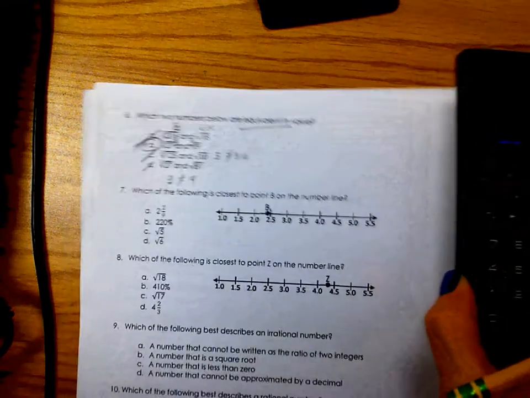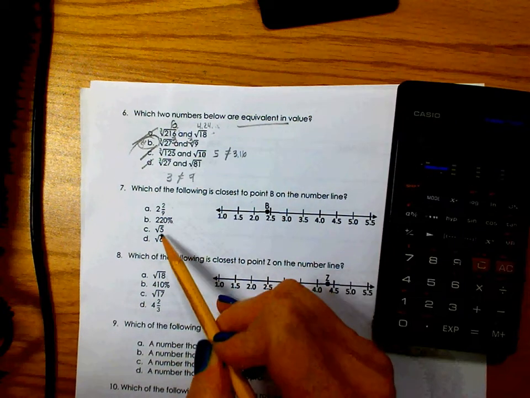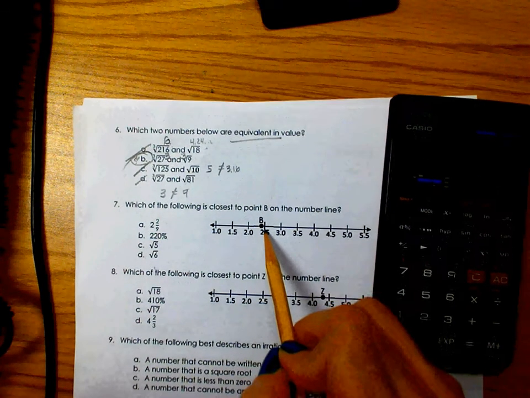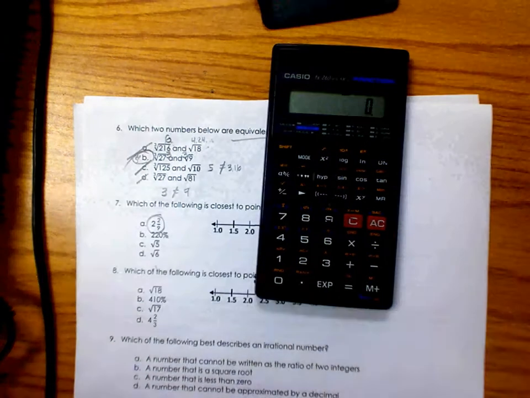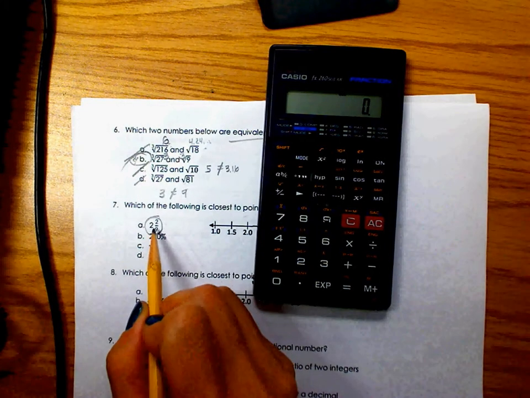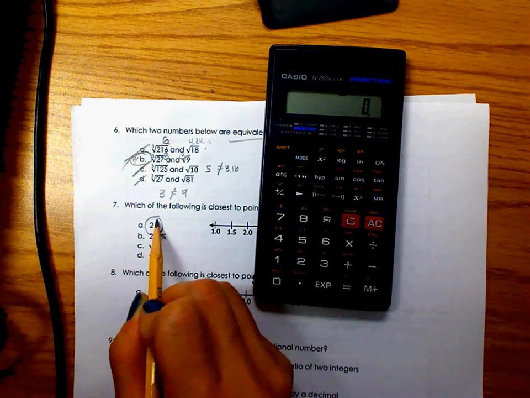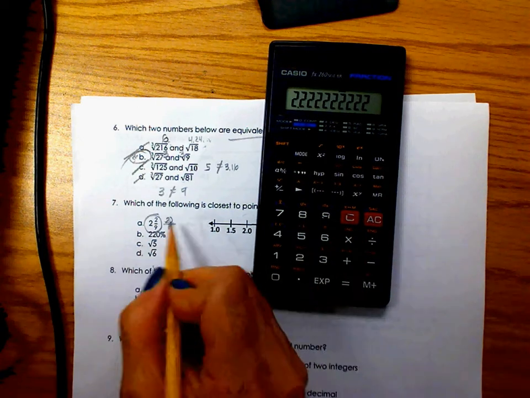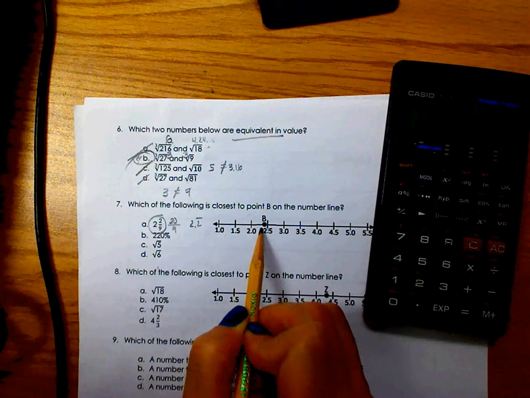Number 7, which of the following is closest to point B on the number line? Okay, so you've got all these different options, and you can see B is really close to 2.5, so it's probably like 2.4 something. Let's see which one gives us that. Now this one, when you have a mixed number, you guys should know how to change it to an improper fraction. There's a couple of ways to do this, but I'm going to put 9 times 2 is 18, plus 2 is 20 over 9. So if you take 20 and divide by 9, you get 2.2 repeating. That doesn't look like B, because B looks more like 2.4, but we'll see.